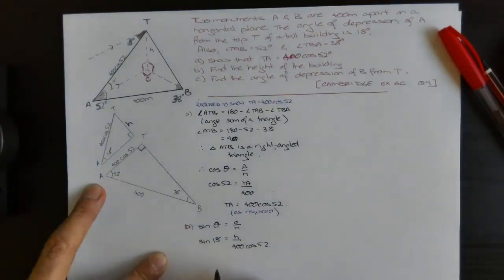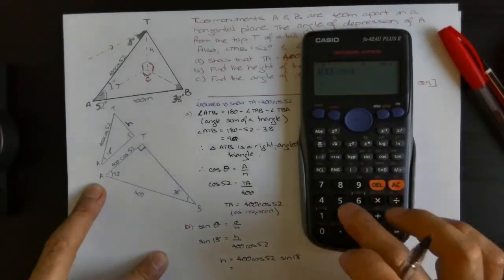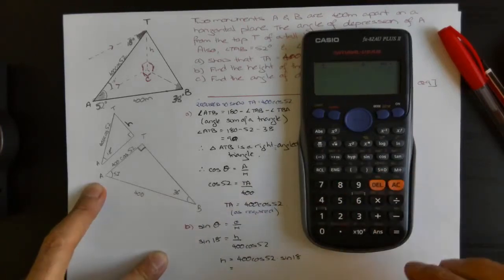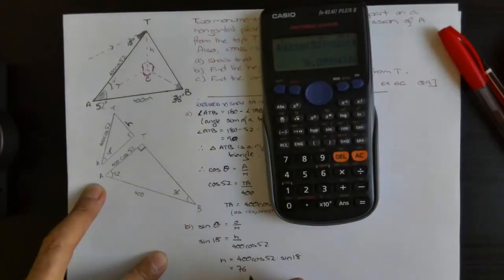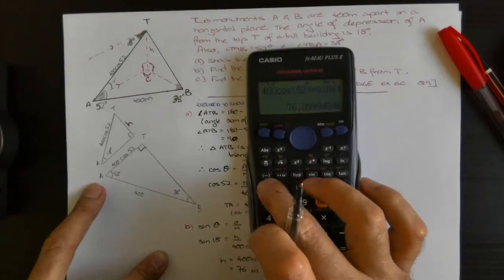Multiply both sides by 400 cos 52, we get the height is 400 cos 52 times sine 18. We can plug that into the calculator. So 400 cos 52 times sine 18, we get 76 meters to the nearest meter. I might need to use this number again, so I'm just going to store that in A.